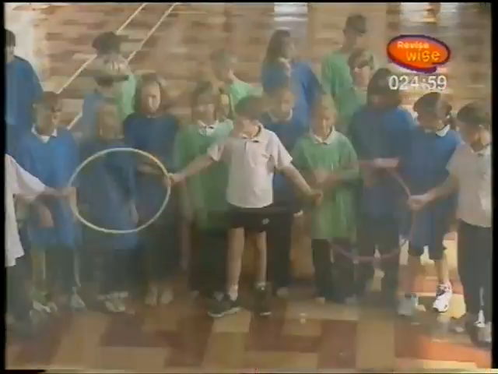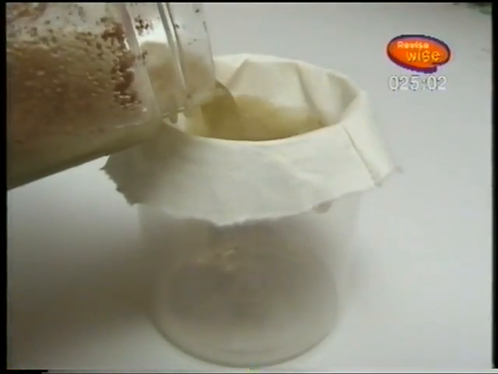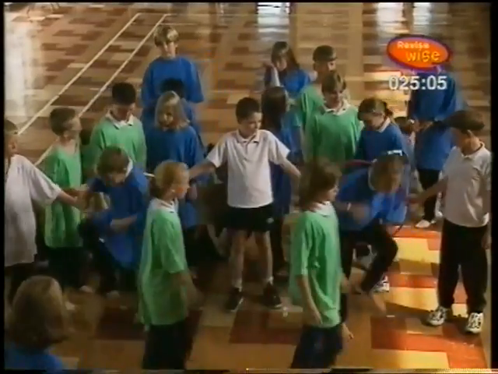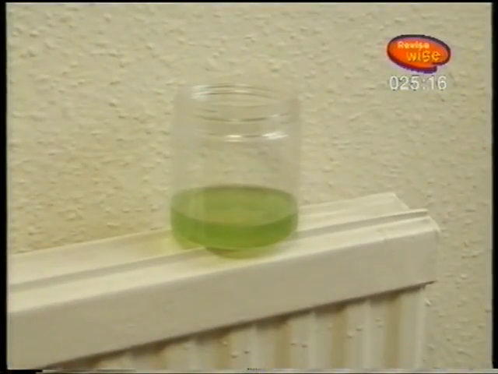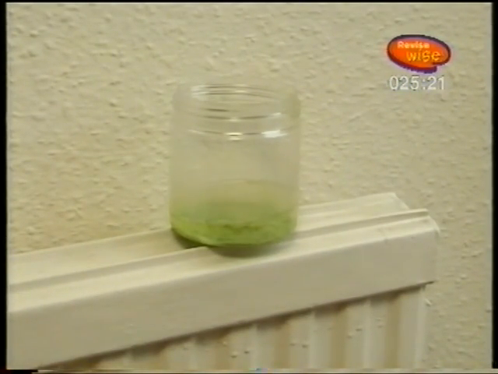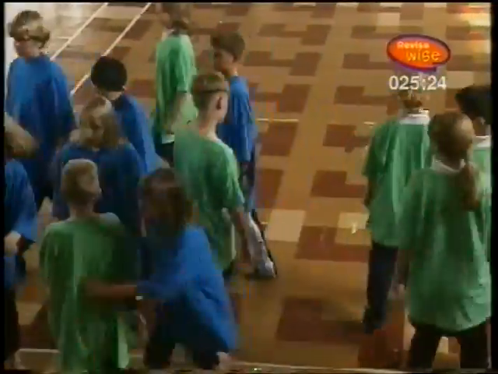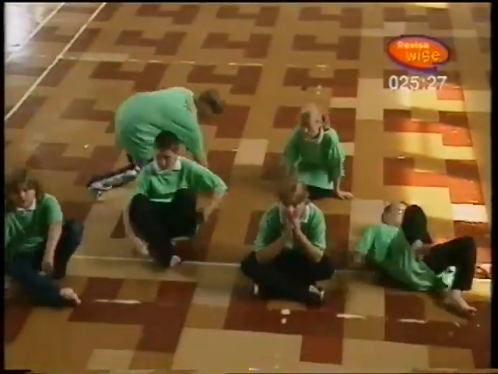In came the filter paper. The mixture was poured through the filter paper. The large bits of chocolate got stuck. They couldn't get through. Then the water and the dissolved green sugar were left on the radiator. The radiator gave off heat, so as the water got hotter, it evaporated into the air. This left the green sugar behind. Acting out what's happening in a scientific process is a really good way to remember it. So have a go yourself, but check with your teacher that what you're doing is scientifically correct.